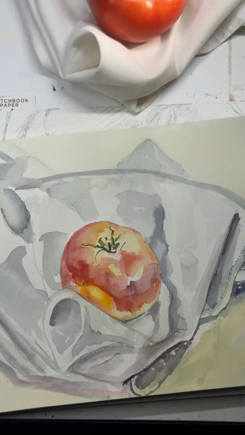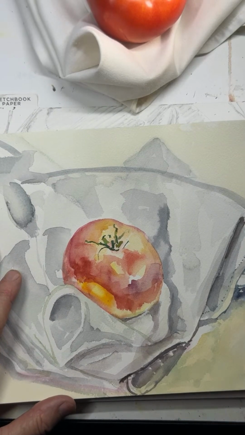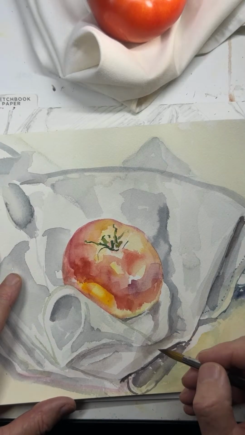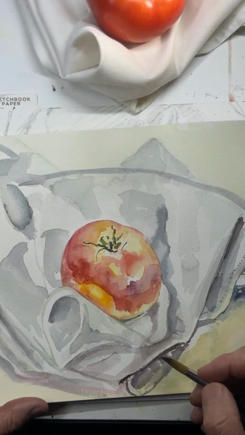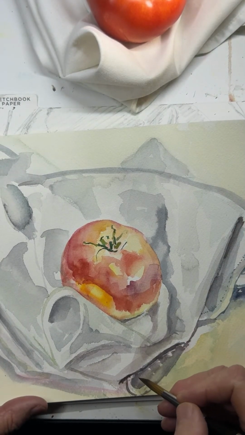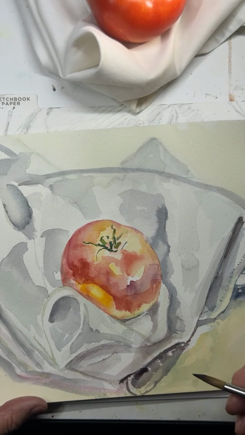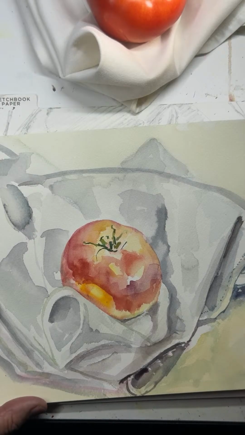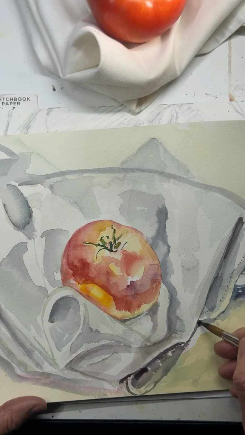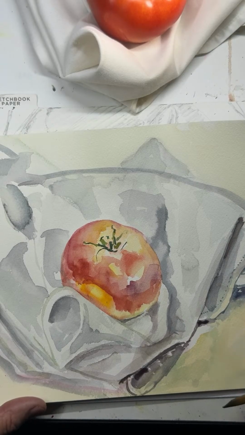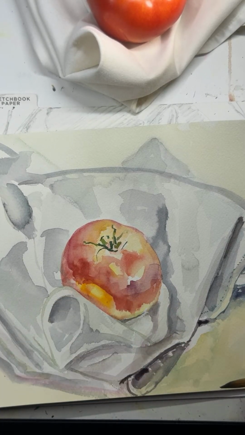So what do we want to do now? We have done some crude refinement right here and here. I'm going to go warm gray and be sure that this shadow, which is right here, is definitely warm. It doesn't even look that warm in reality, but we need it warm, so I'm going to go right here just a bit. It's a lot of water, but that's right where we want it.